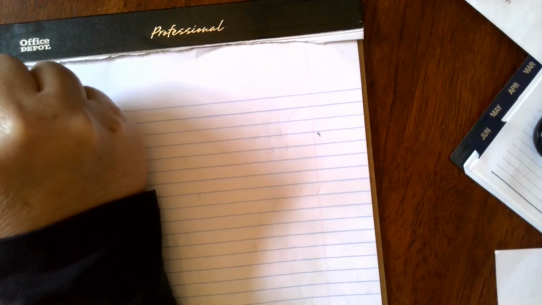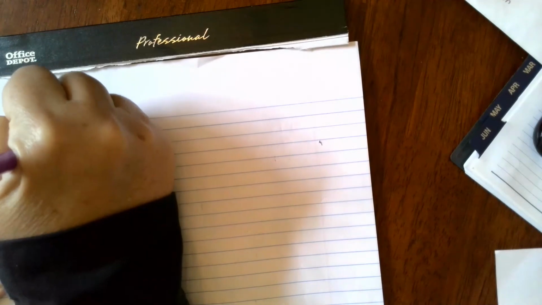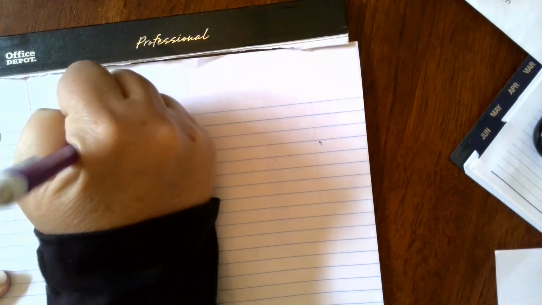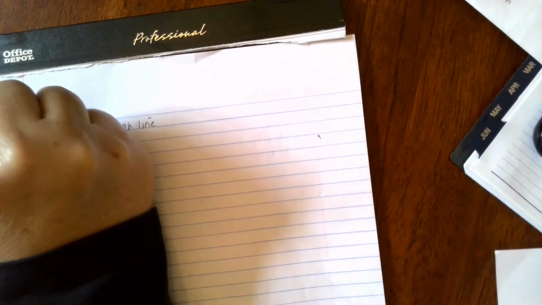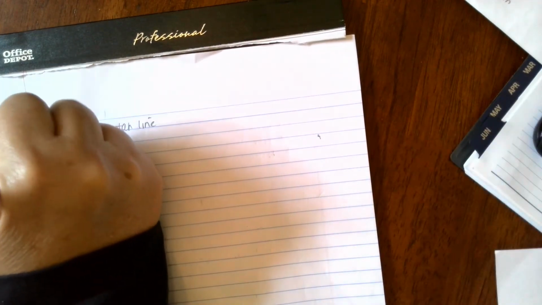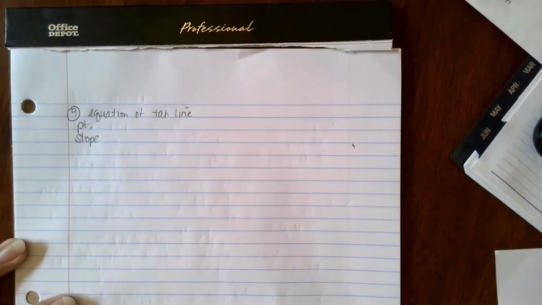All right, so let's take a look at what we've got here. We need the equation of the tan line. So we need a point, and we need a slope, okay?